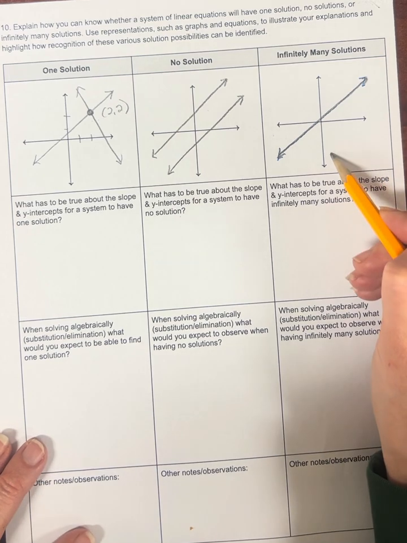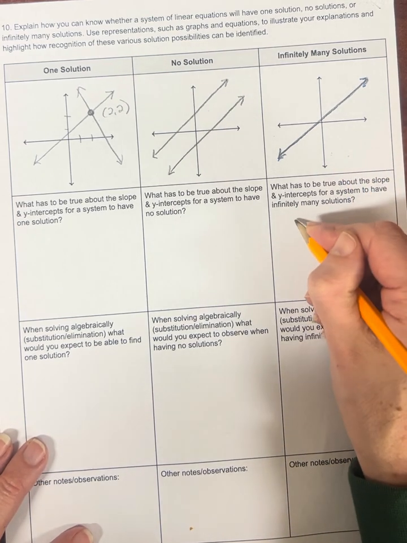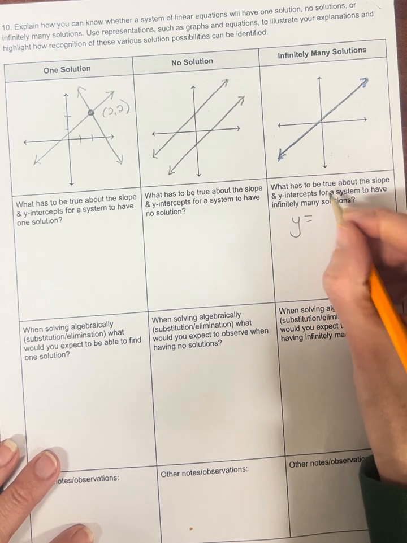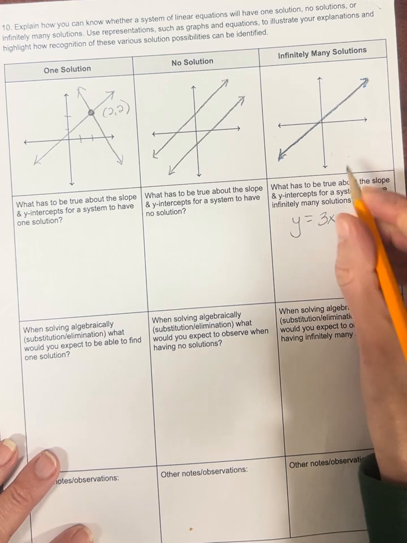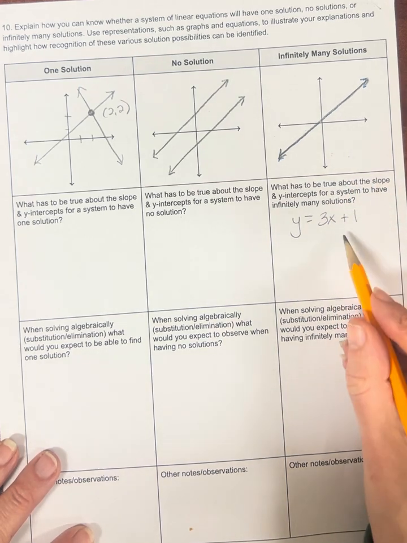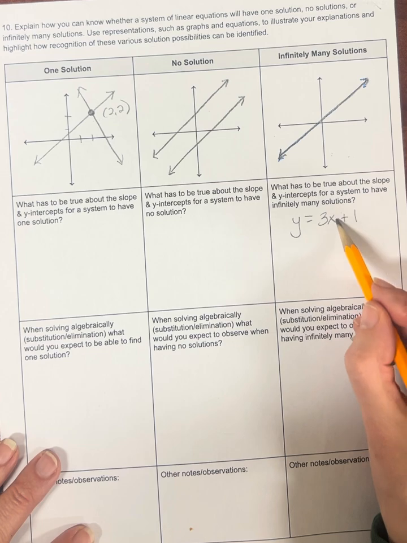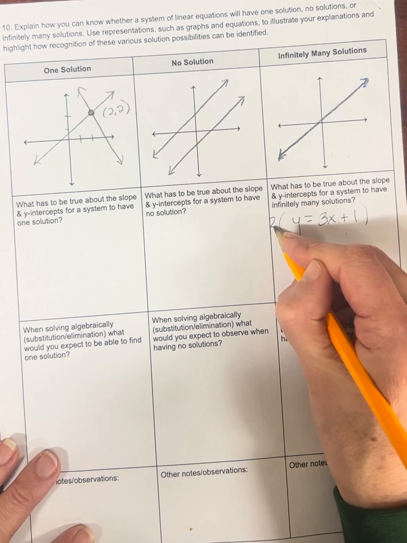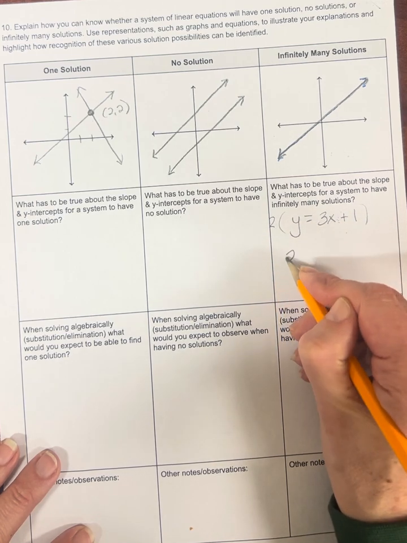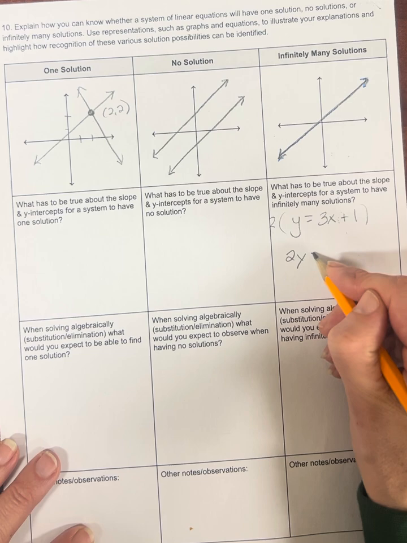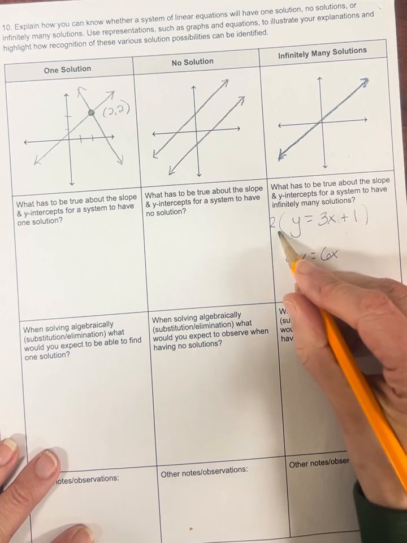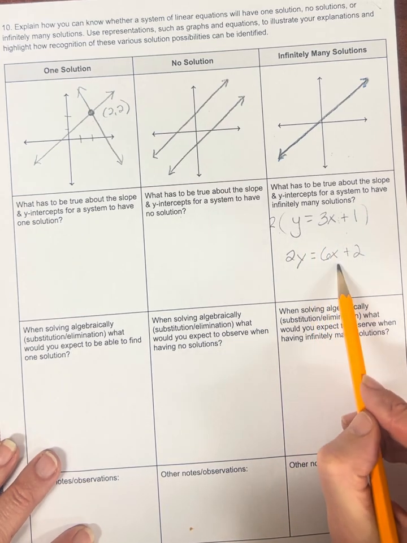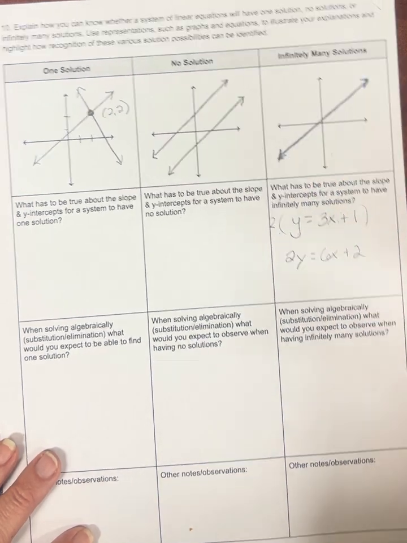So let's look at this one. In slope-intercept form, you might have an equation, and we'll say the slope is 3 and it starts at 1. Okay? Now, an equation that's the exact same as this is maybe I just multiplied this by something. Let's multiply it by 2. So this becomes 2y. This becomes 6x. And this becomes 2. Now, if I plot this and I plot this, they're going to be plotted on the same line.